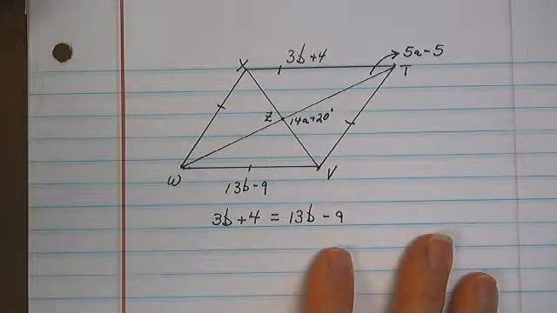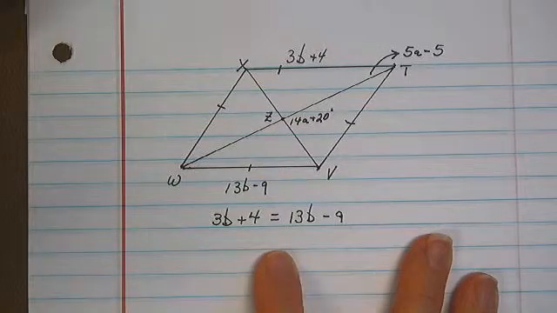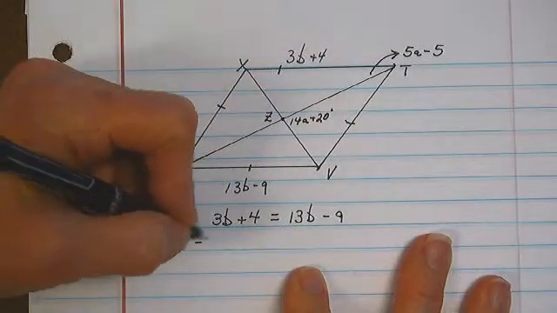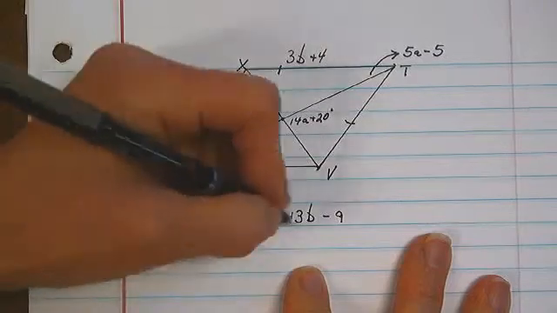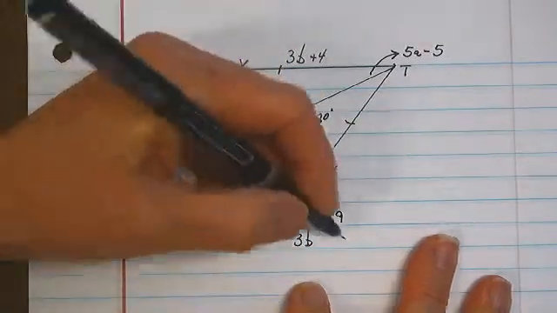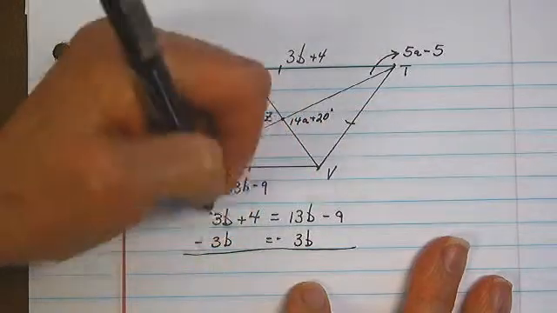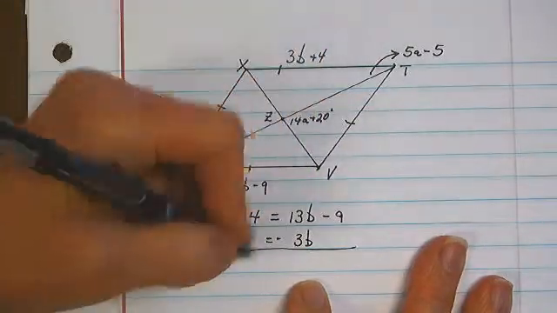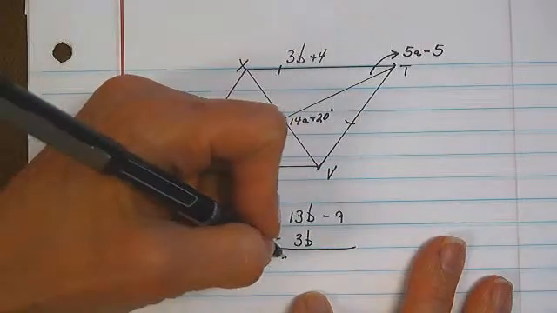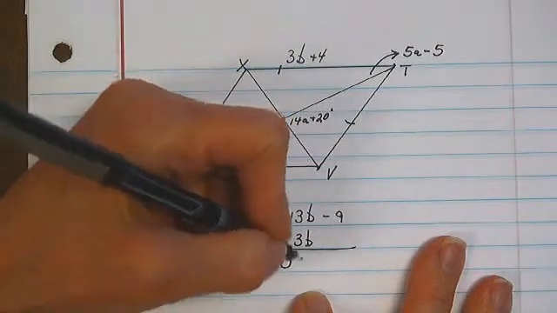The game is always the same: get b all by itself on one side, everything else on the other side. I begin by subtracting 3b from each side. 3b minus 3b is 0. 4 is equal to 13b minus 3b, which is 10b.